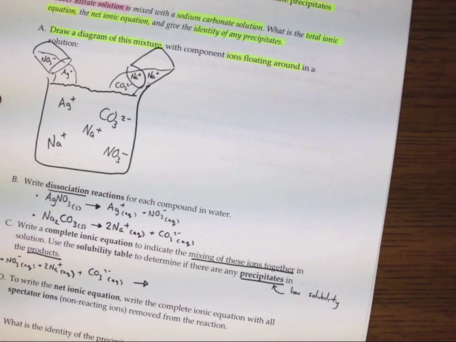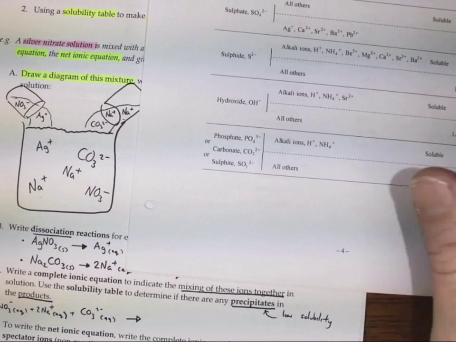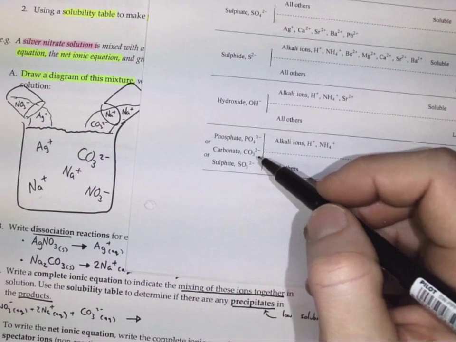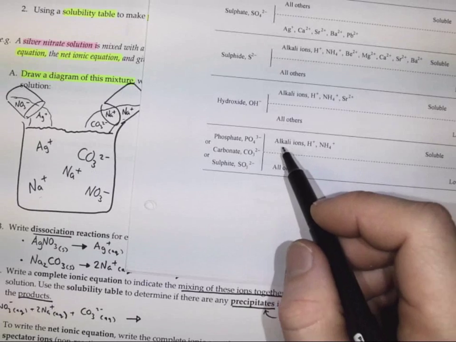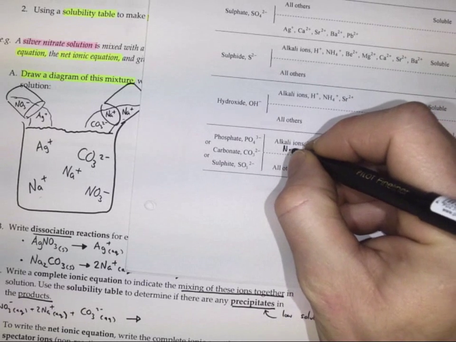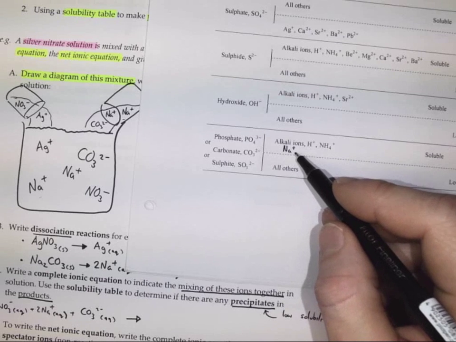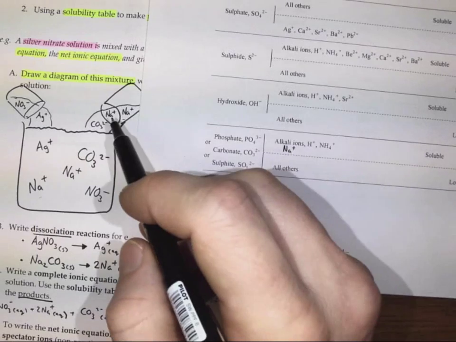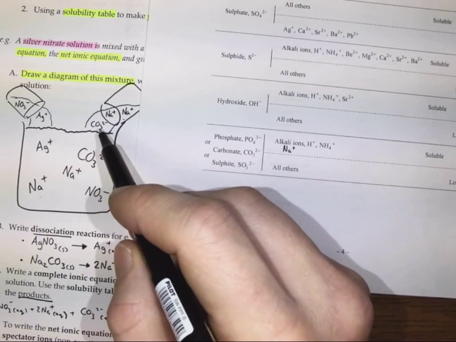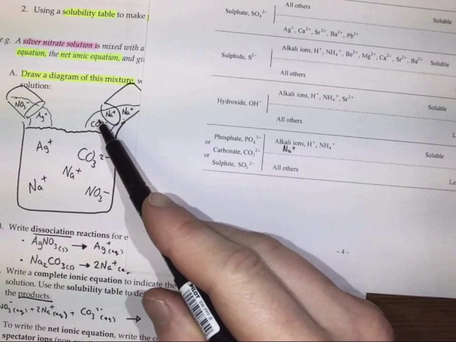So if we turn back to our solubility table and ask what carbonate is going to form a compound with, when we look at alkali ions like sodium ions, it looks like it's going to form a soluble compound, which confirms what we thought about sodium and carbonate, based on the fact that when you mix them in water, you're able to get a solution in the first place.